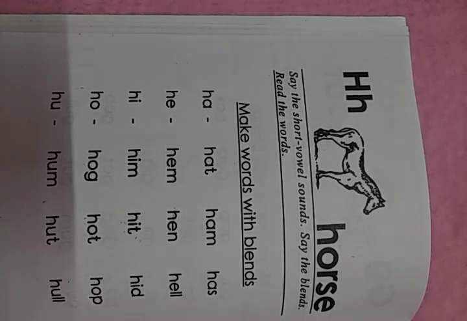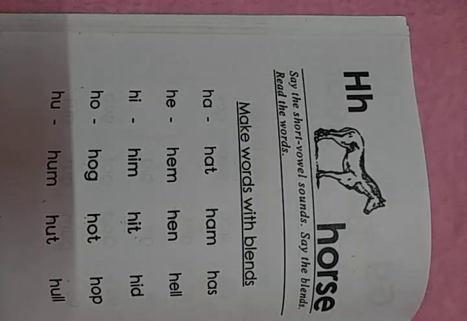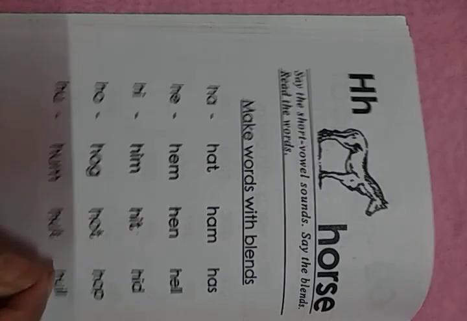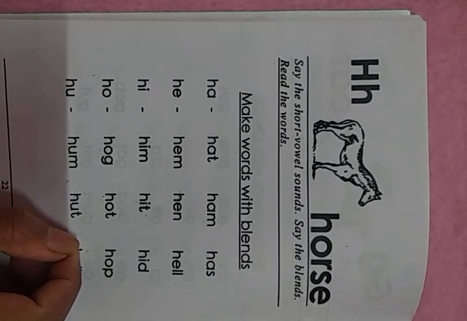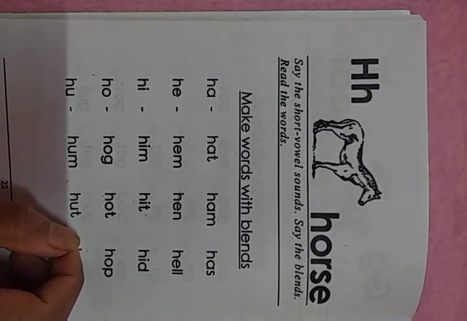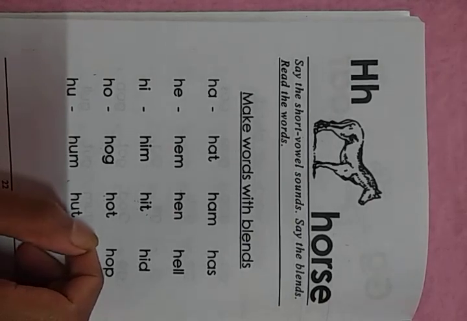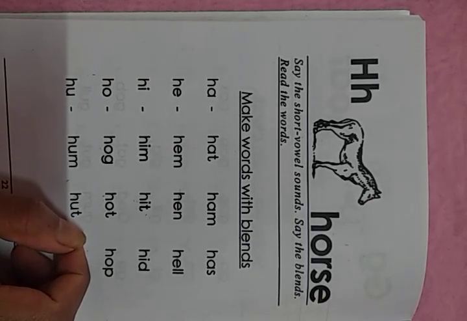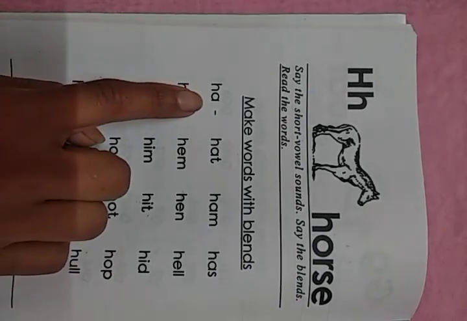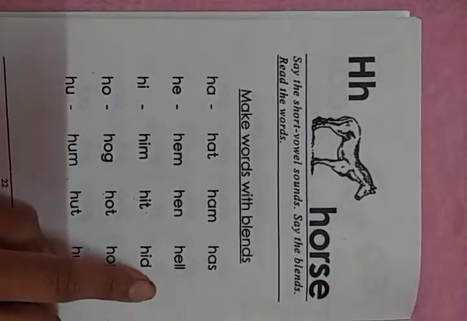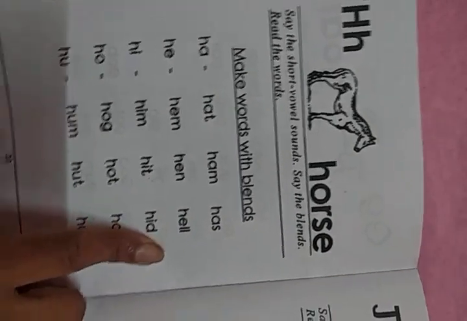Today also the topic will be phonics, the H alphabet. Remember one thing, in phonics we are going line by line. Each and every topic has been included. That is, first the alphabet: how to read the alphabet, how to write the alphabet, how to say words starting with the respective alphabet. Then we came to the blends. And after blends, we are now seeing how to form words using those blends.